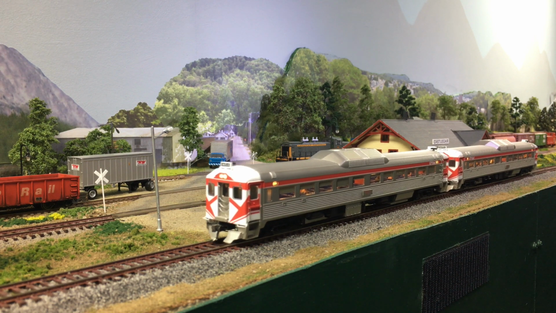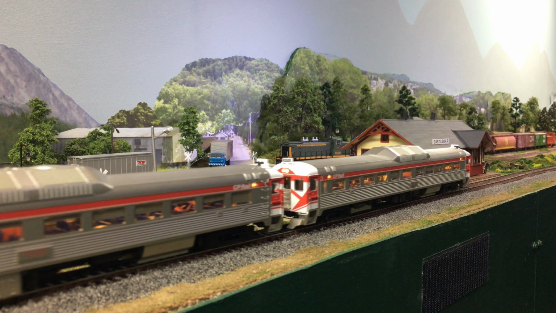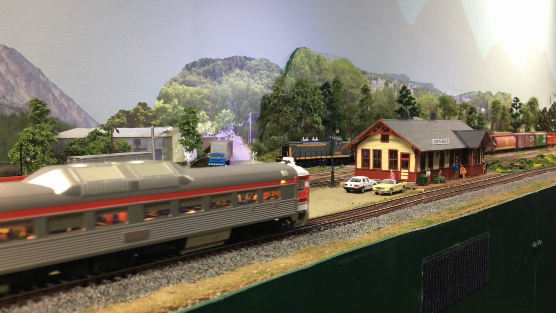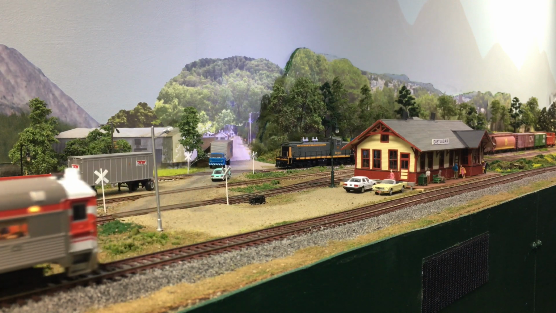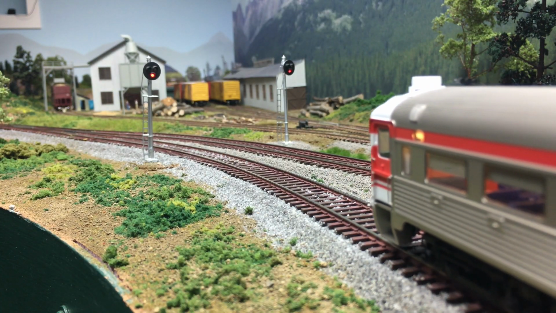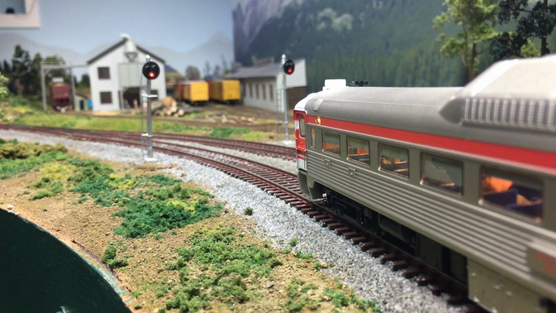The northbound passenger RDC has finished picking up his passengers in Castlegar, and the engineer moves out of the station and pulls forward to the signal at North Castlegar. The signal in North Castlegar is red, indicating to stop.